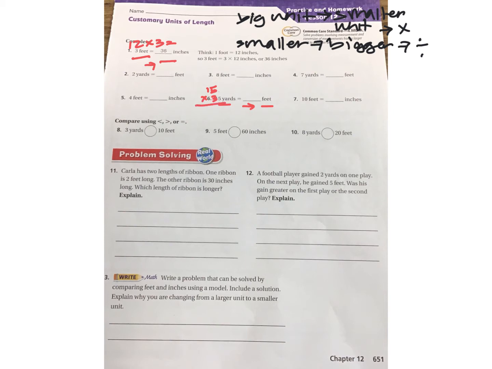Okay, let's first go up. 5 times 3 is? 15. Good. And regroup the 1, and then we go 3 times 1 is 3, plus the 1 is 4. So 15 yards is 45 feet.